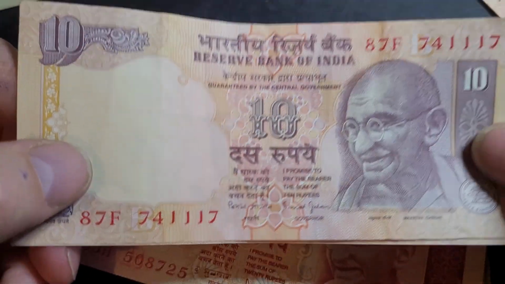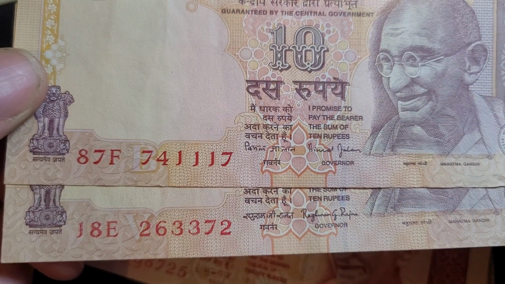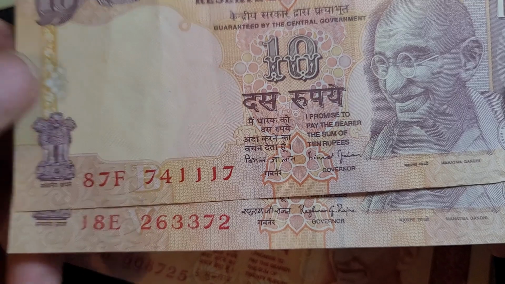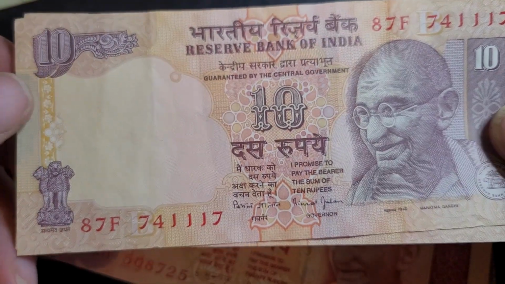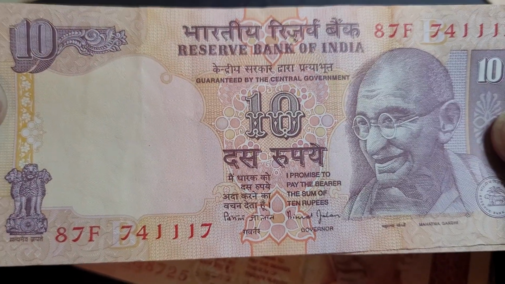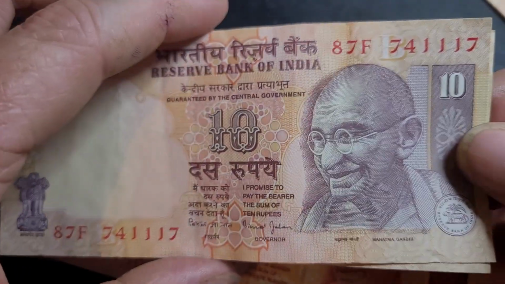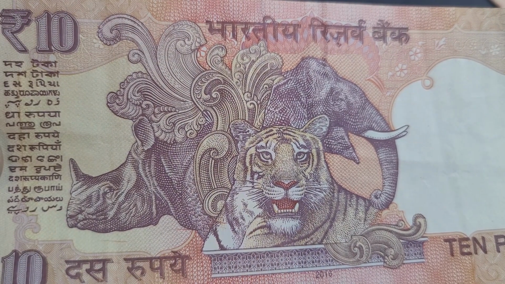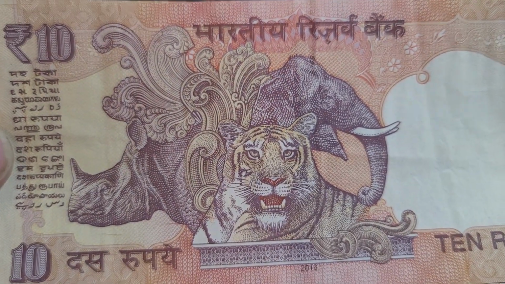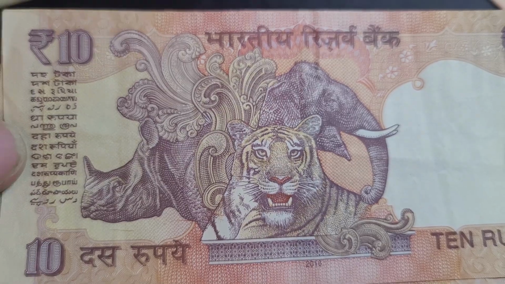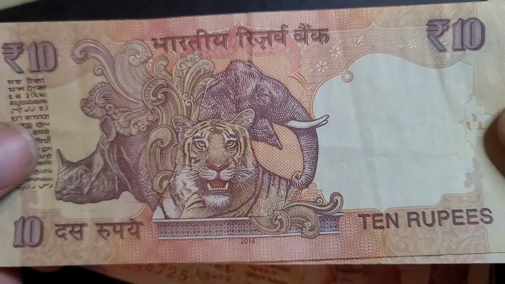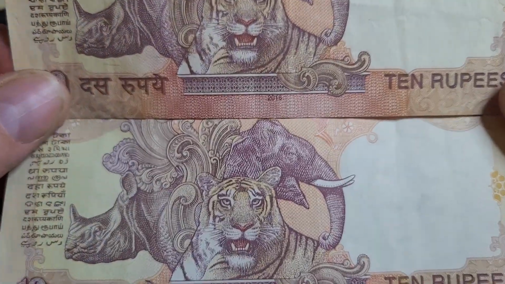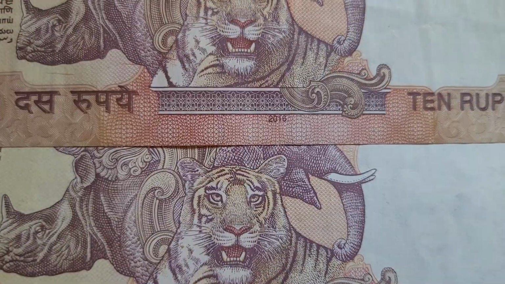This serial number is almost good. They're not really that good, but if that 4 was an R1, that would be a collector's banknote. If we look on the back, we have the animals that occur in India: a tiger, an elephant, and a rhino. It's a one-horned rhino, and I'm pretty sure that's nearly extinct. You can see this one has a date, 2016.